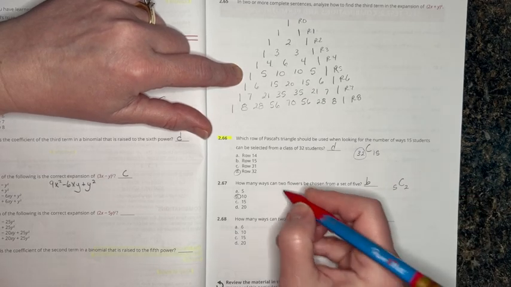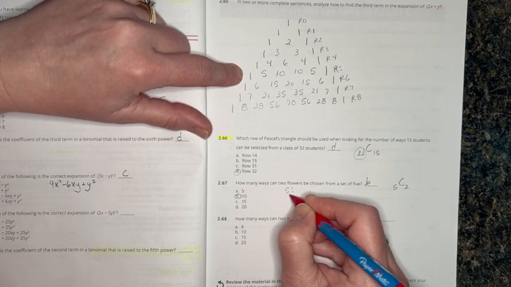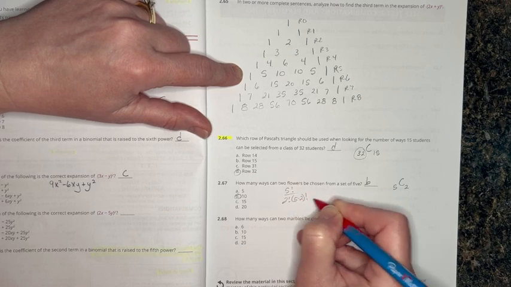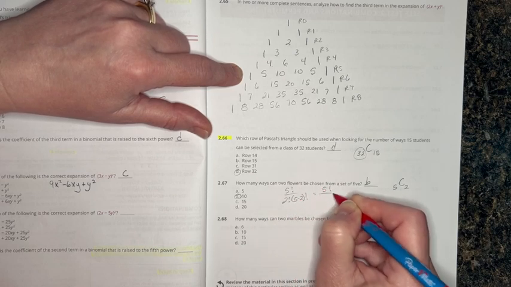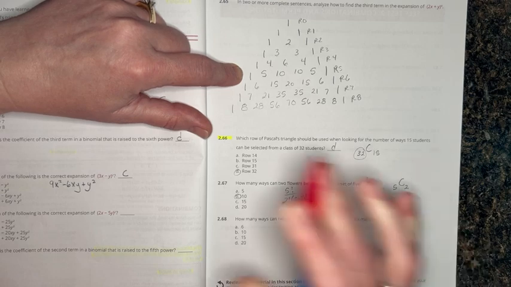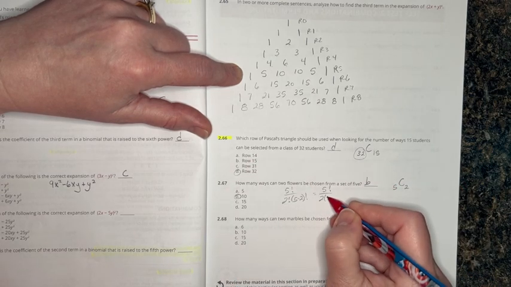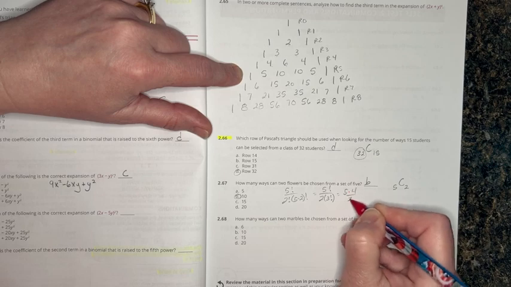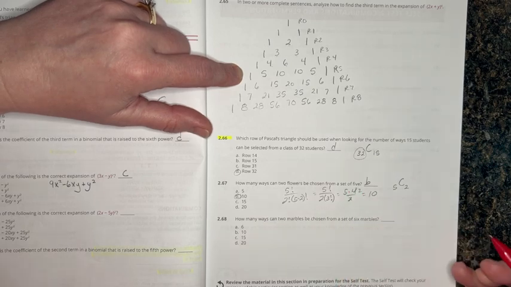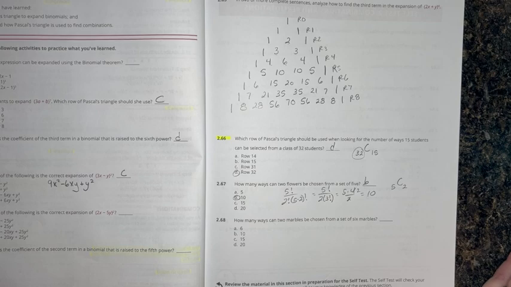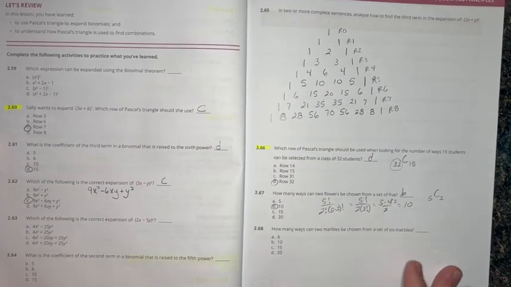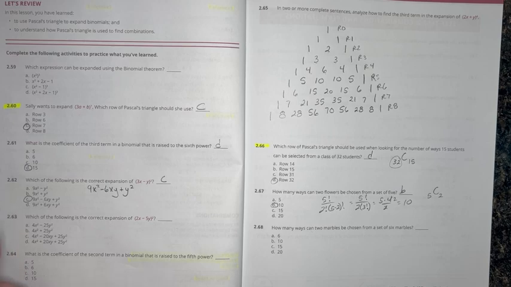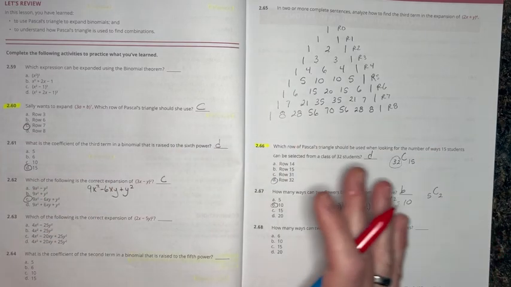We could do the math too, right? 5 things taken 2 at a time is going to give me 5 factorial over 2 factorial, which is just 2, times 3 factorial, or 5 times 4 divided by 2, or 10. So it all works out the same. I guess they're not diving too deep here into the work as they did in the examples, but I'm going to let you go ahead and finish the rest of this on your own.